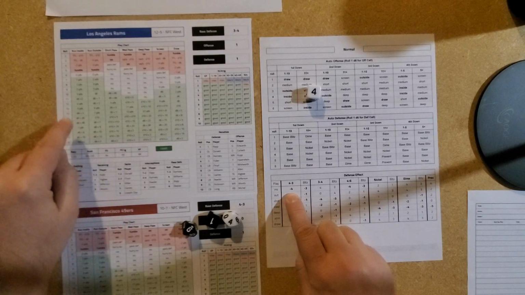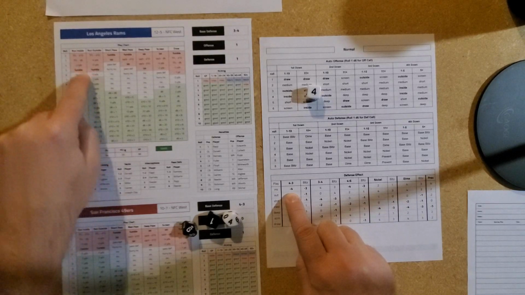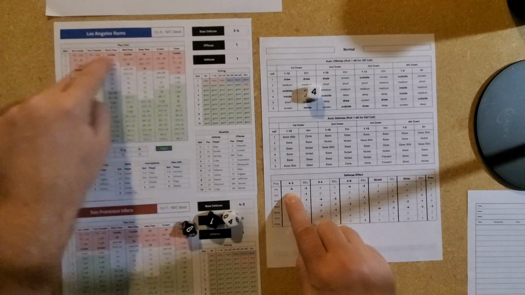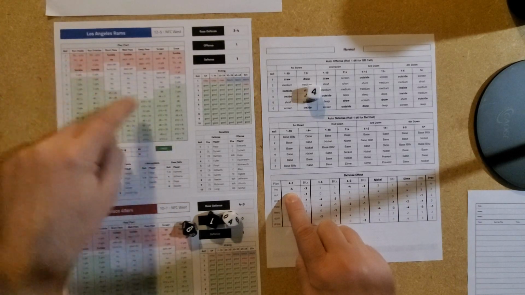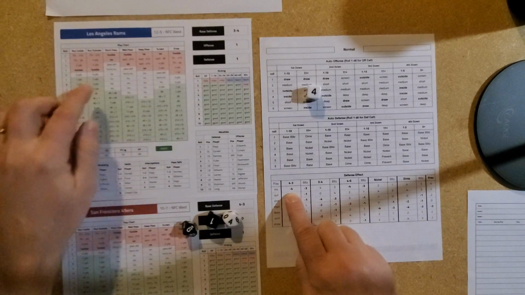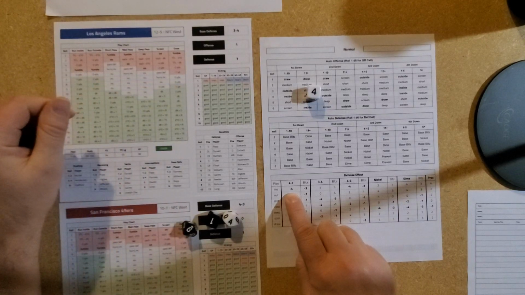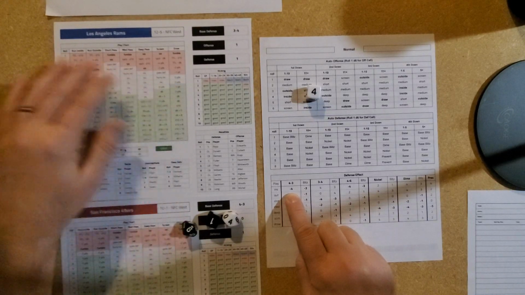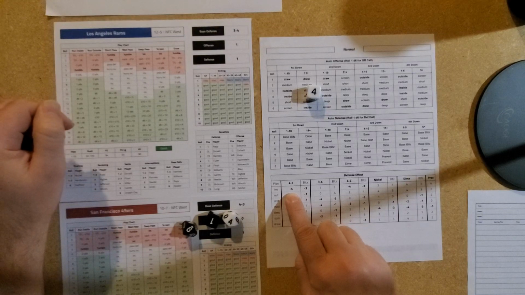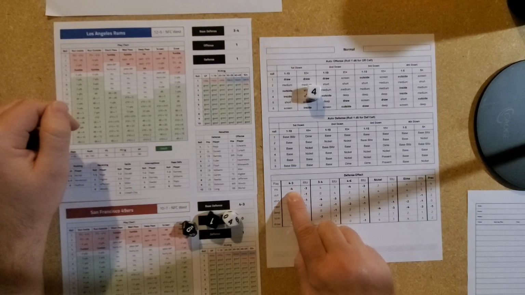And again, minus numbers push the results this way, which pushes it to the defense. Red means bad for offense. Green means good for offense. White is an incompletion or no yards. You can see there's no yards. So -4 on the defense.